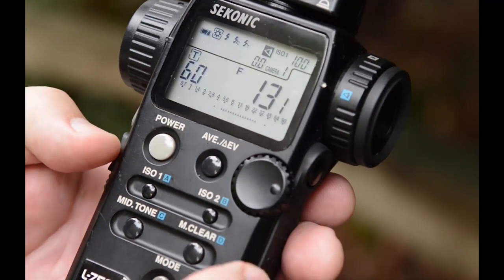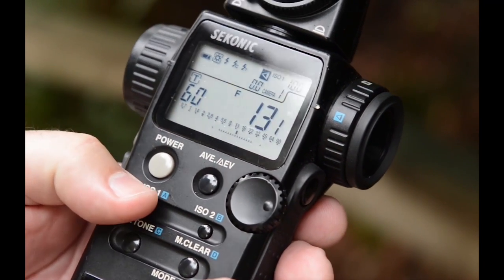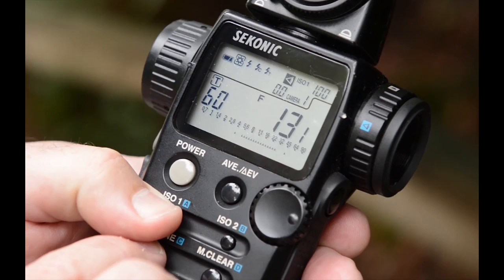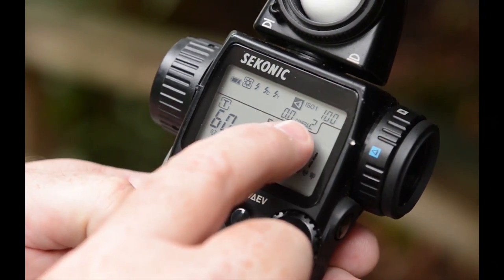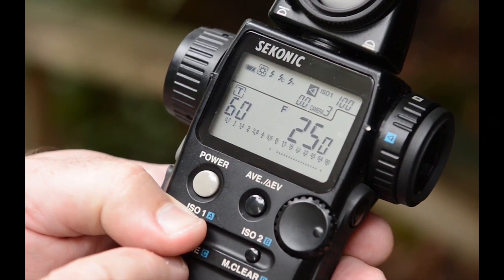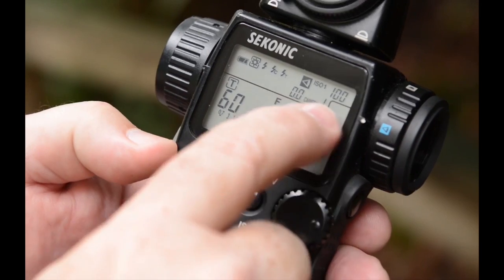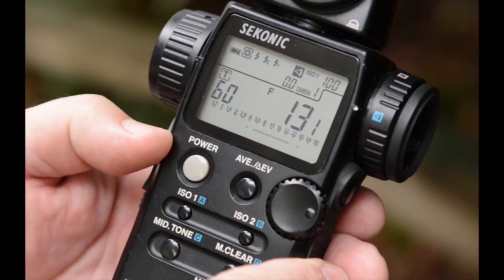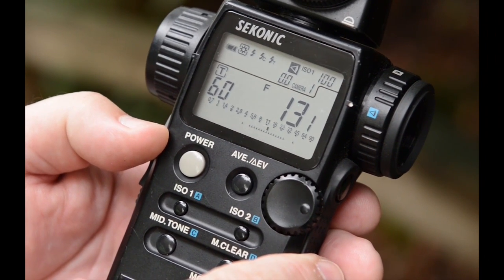And on the meter, how you access the 3 profiles is hold in ISO 1, push the midtone button, and it will cycle through camera 1, camera 2, camera 3. We want to be on camera 1 for the new profile we just created. Now that we've got our custom profile, let's get out in the field and capture some great landscapes.